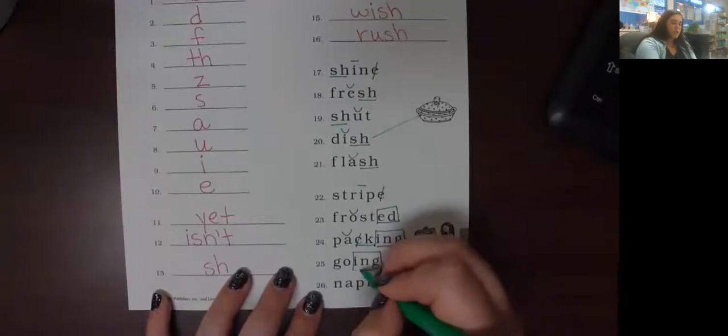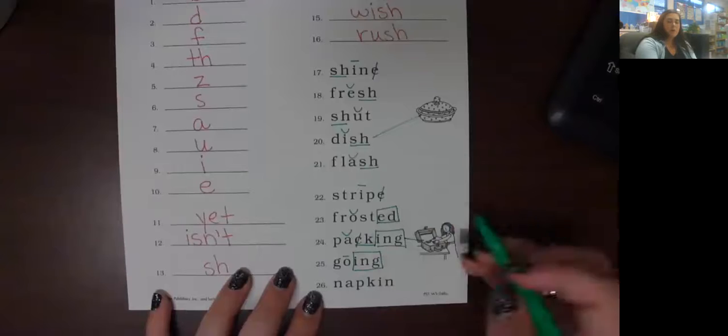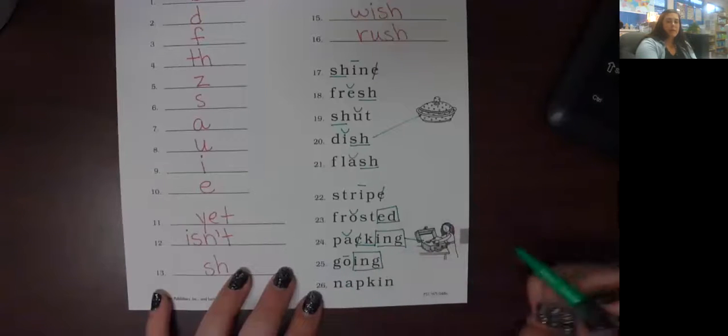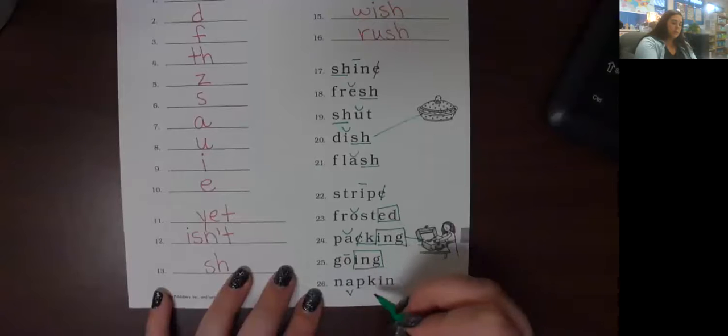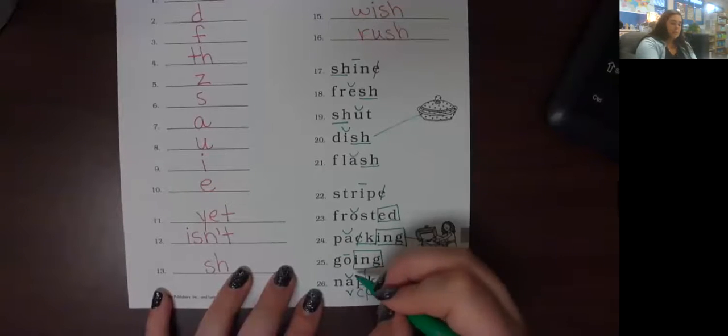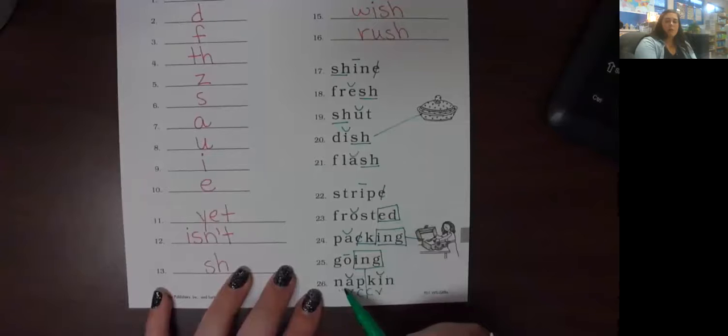Then we have suffix ing again, and the O gets a macron. Going, going. And the last one, we have 2 vowels here, so they get V's, C's in between, draw your line. A gets abbreviated, and the I gets abbreviated. Napkin.